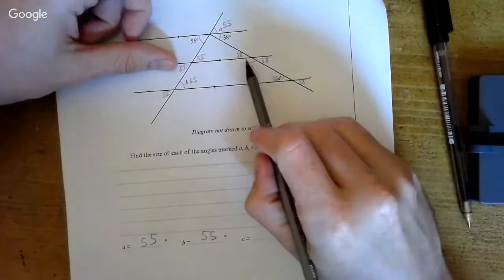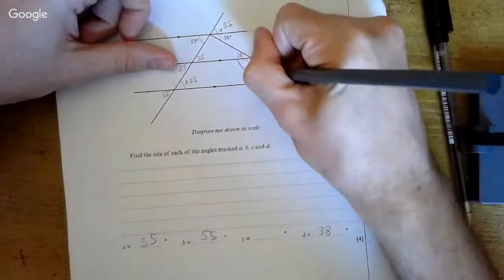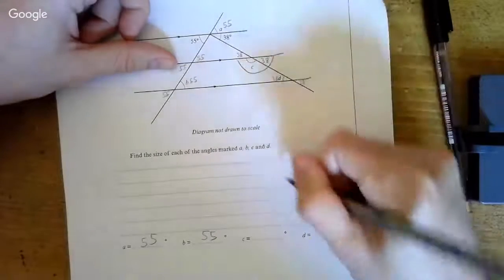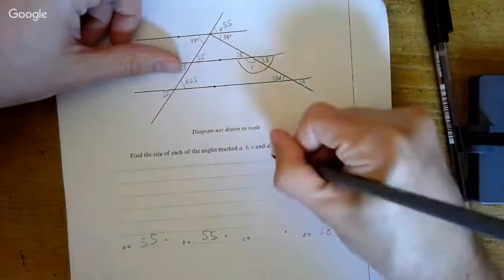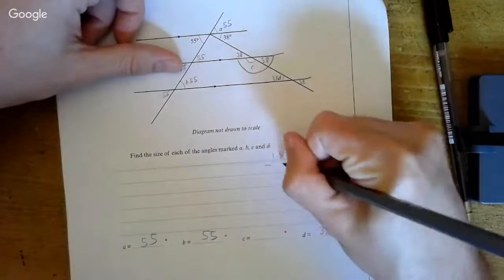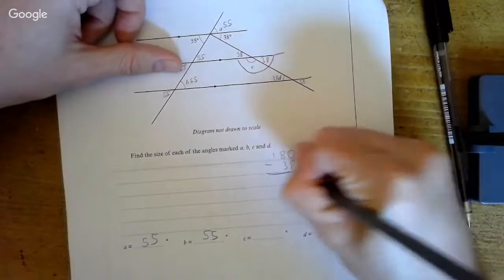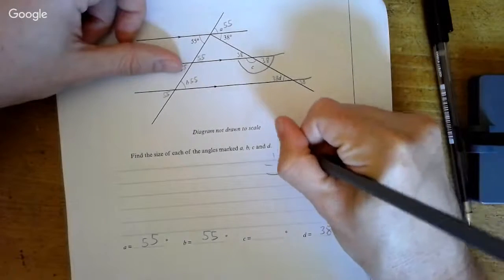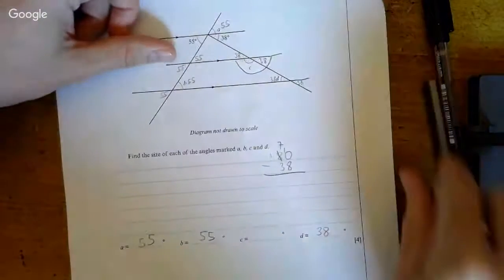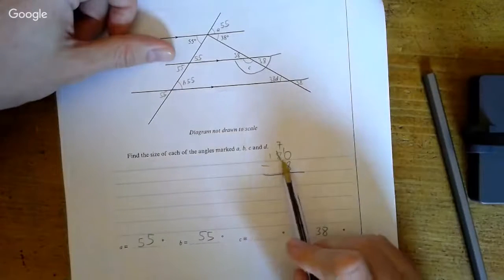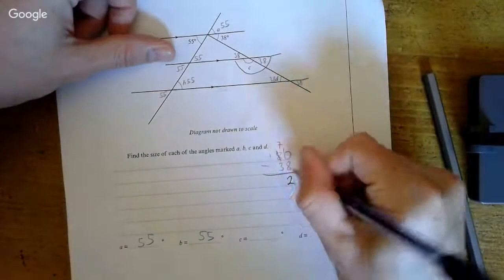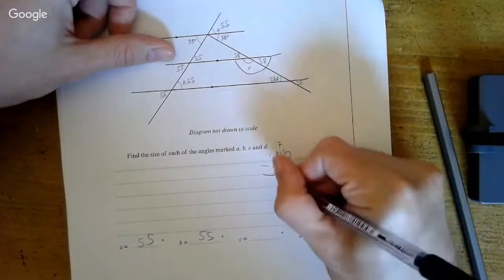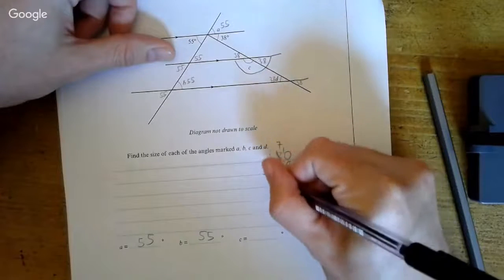Now angle C there, to work that out, I can see that I've got angles on a straight line, and I know angles on a straight line add up to 180. So I want to do 180, take away 38. 0 take away 8 we can't do, so I've already borrowed 1 from the 8. So 10 take away 8 I can do, that is 2. And then 7 take away 3 is 4, and then 1 take away nothing is 1.